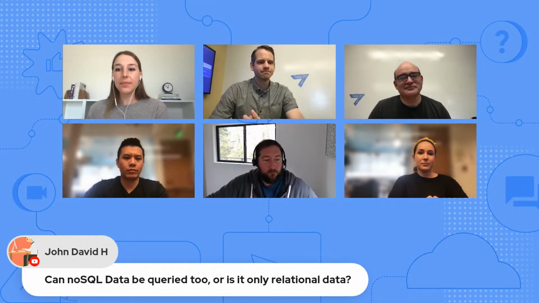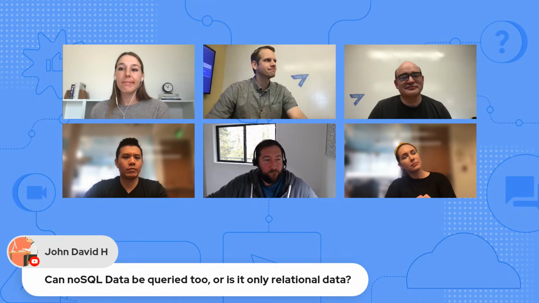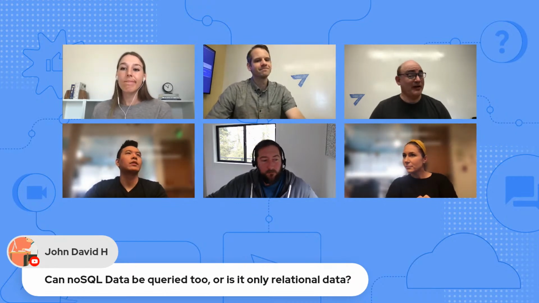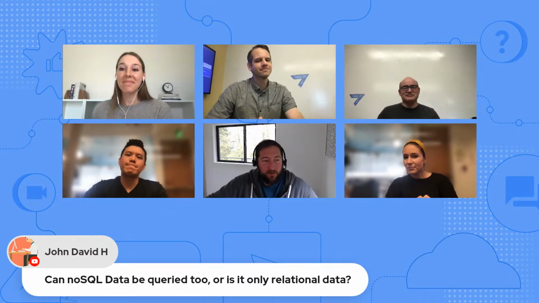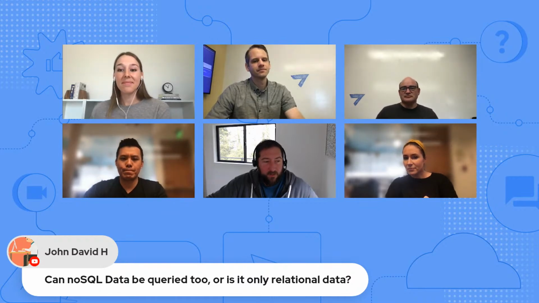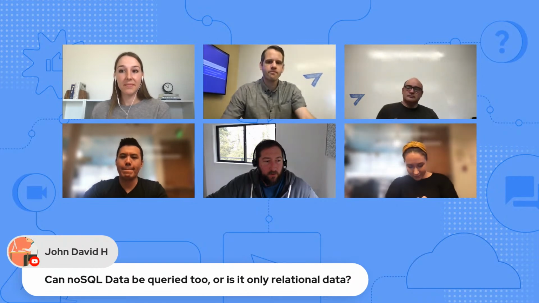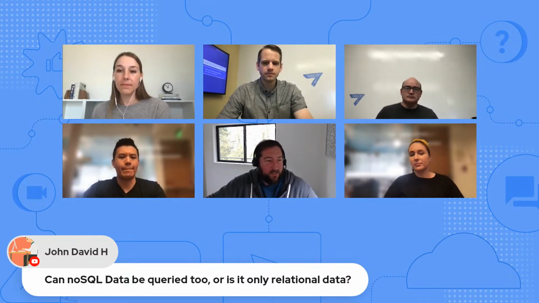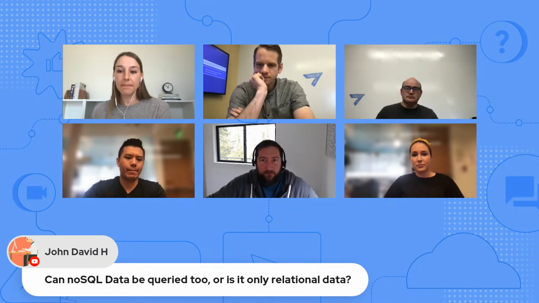Awesome. Can NoSQL data be queried too, or is it only relational data? So the BigQuery, or, yeah. If it can be a BigQuery table, it should be able to be queried. But I think this ties in with that array construct question that was brought up a couple questions ago. I haven't tested it myself, but if you have this data presented in a BigQuery table, then you should be able to connect to that.